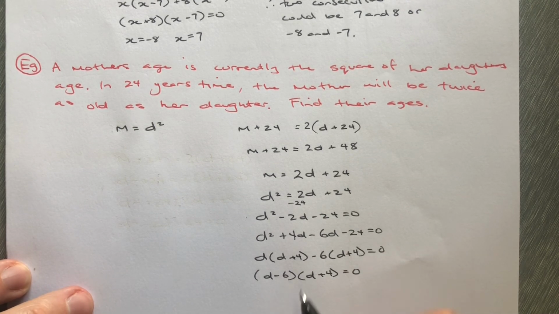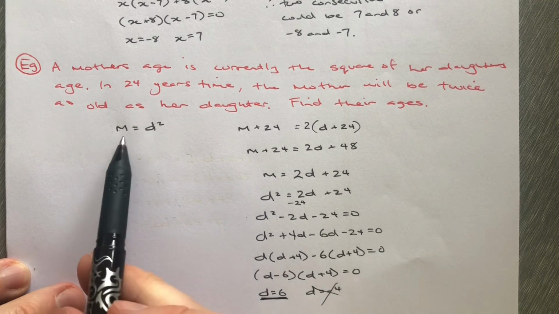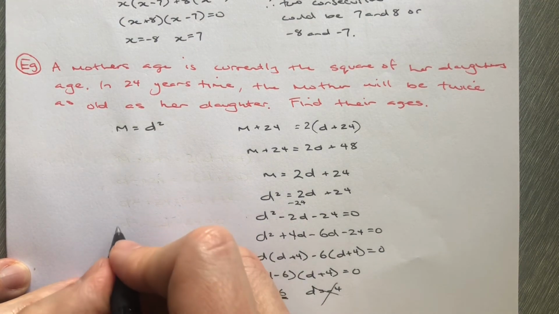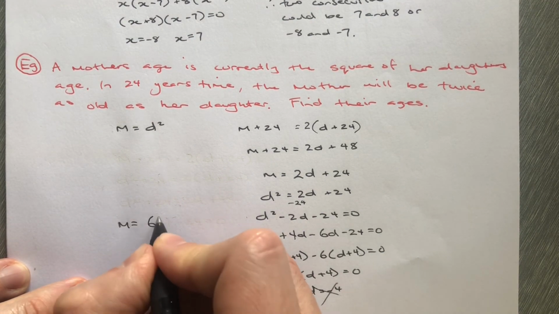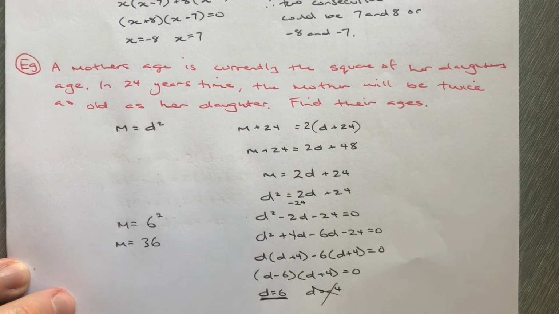So d minus 6 equals 0, so d is 6. D plus 4 equals 0, d is minus 4. Is it possible for anyone to have the age of minus 4? No, you can't have a negative age, so that's not what we want. We've worked out what the daughter's age was to start. Because we've worked out the daughter's age, we can now work out the mother's age as well. So if the daughter's 6, the mother is 36 using this rule over here.